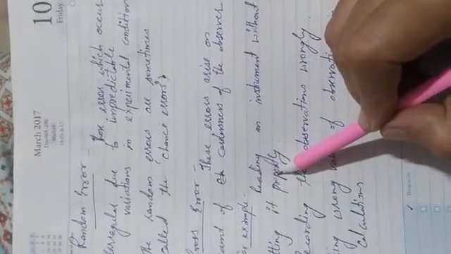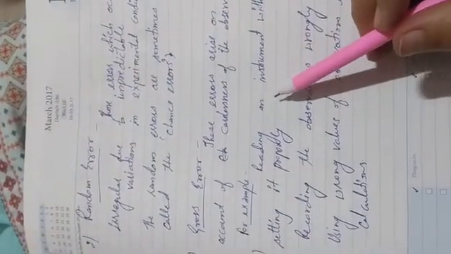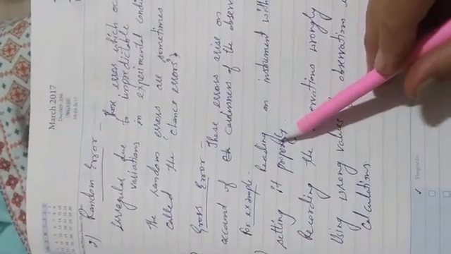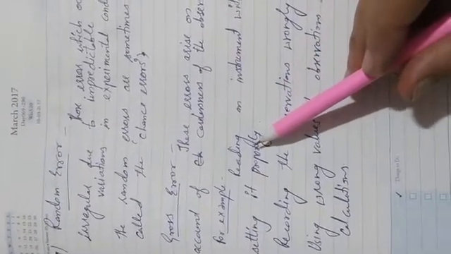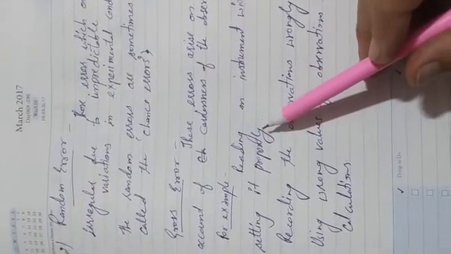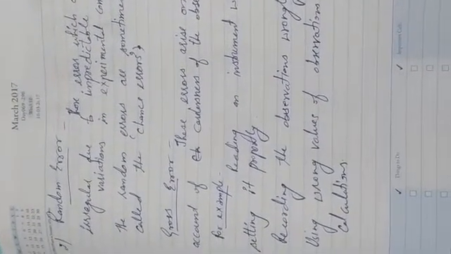If the observer takes a reading but has not kept the instrument properly, the reading will be different. This is due to improper instrument position. Next, recording the observation wrongly.